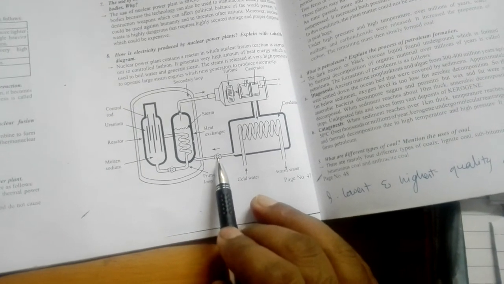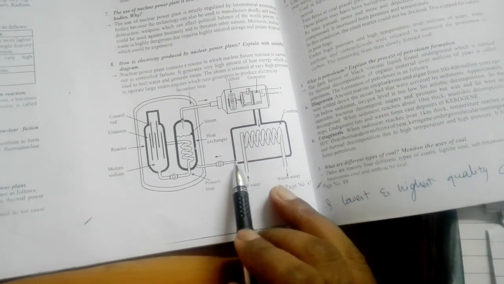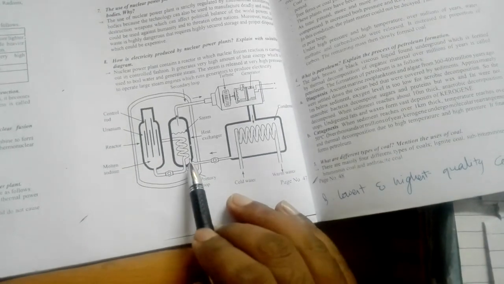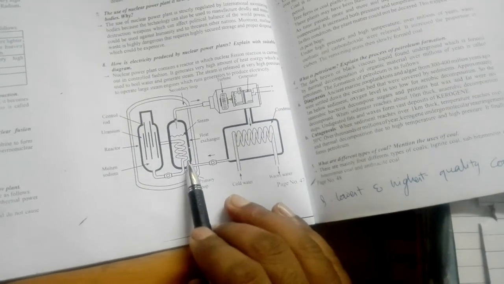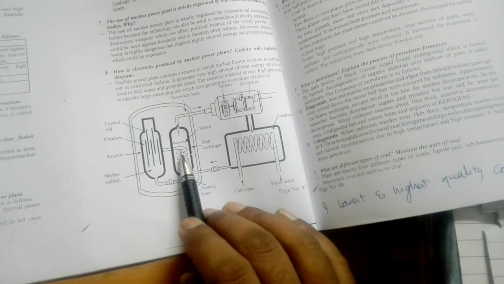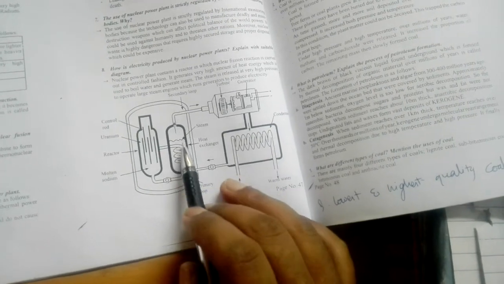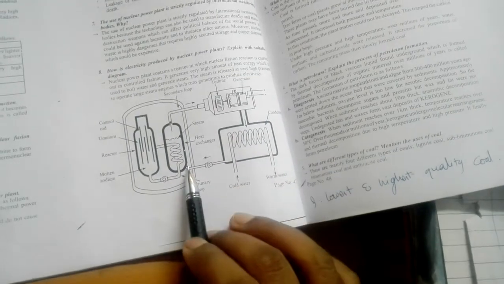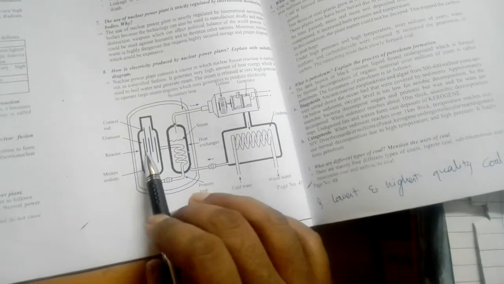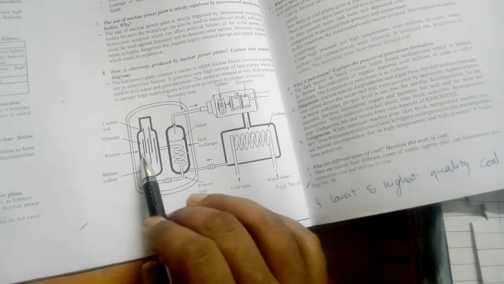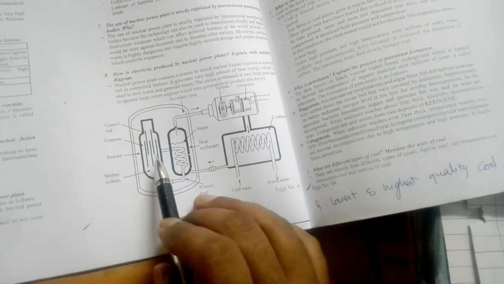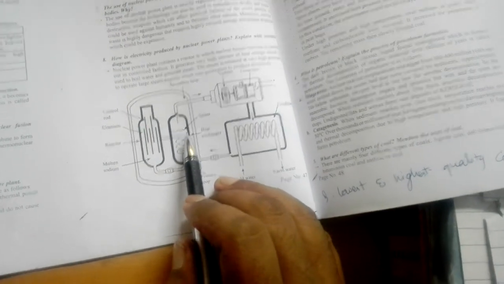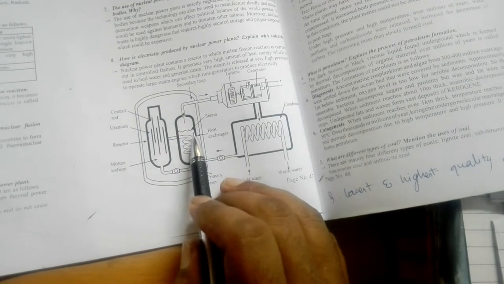The cooled water is pumped. This is a pump, an electric pump. The cooled water is once again pumped through the electric pump into the steamer, where it again receives heat energy from this loop and is again vaporized. Okay, in this way the cycle continues. And here nuclear energy, the heat energy generated by nuclear fission reaction, is utilized to vaporize water in the steamer.